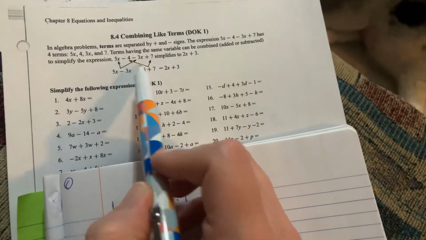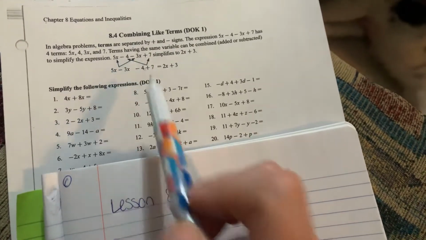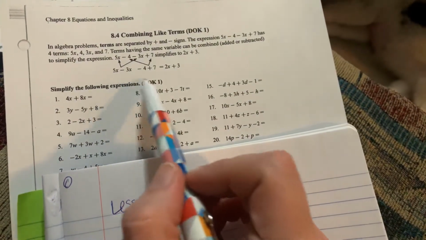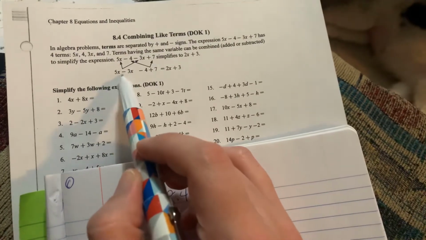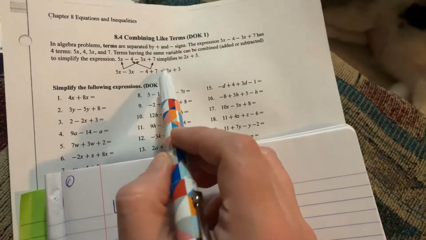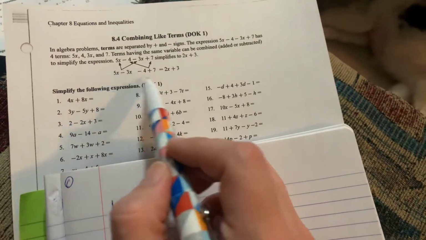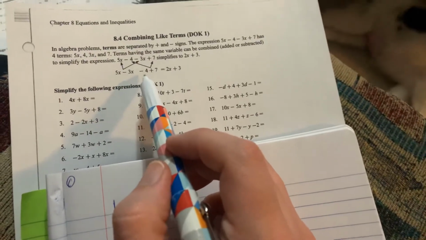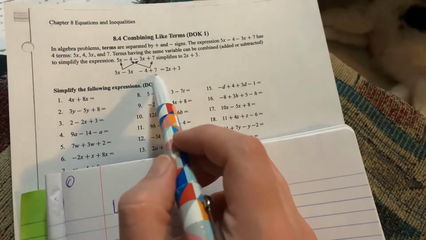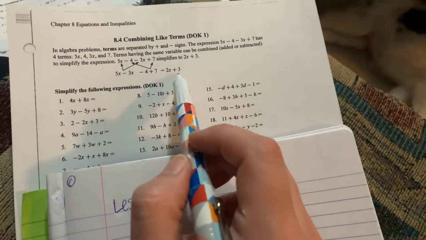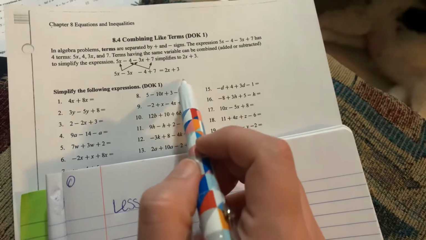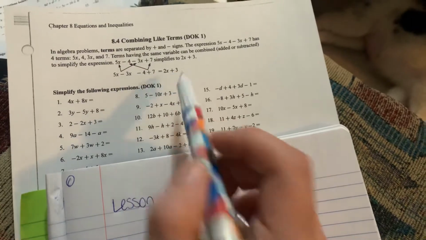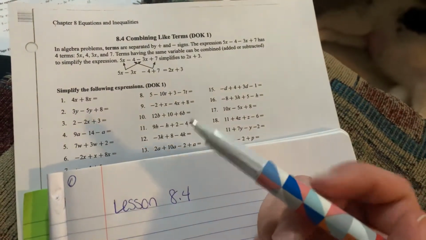And then we also had a negative 4 and a 7. Notice that those two numbers don't have a variable, so they're considered like terms, so you can combine those. When we do that, we have 5x minus 3x, and that's going to give us a 2x here. And then we have a negative 4 plus 7. Remember our rules for adding and subtracting positive and negative numbers. They have different signs, so we take the difference of the two, and then whichever number had the greater absolute value determines whether this is positive or negative. So 7 has a greater absolute value, so we end with a positive 3.